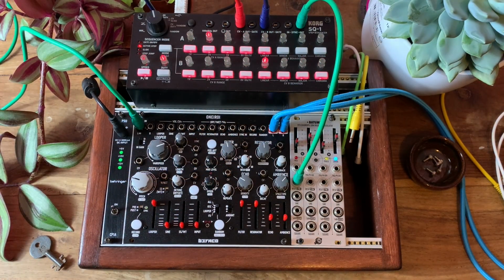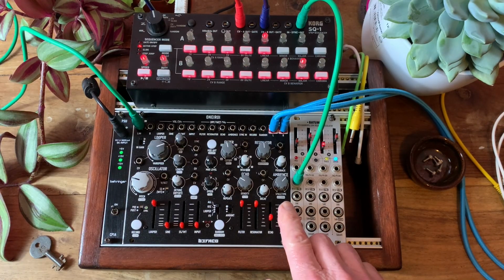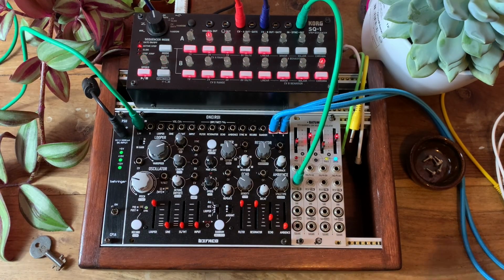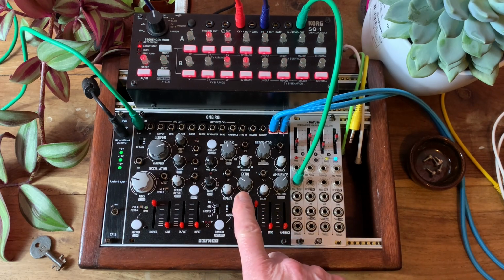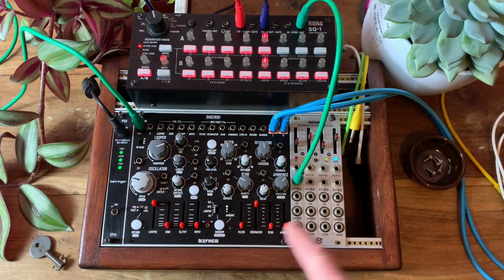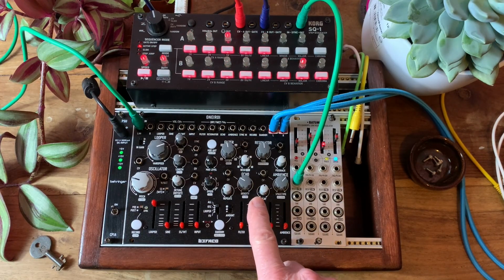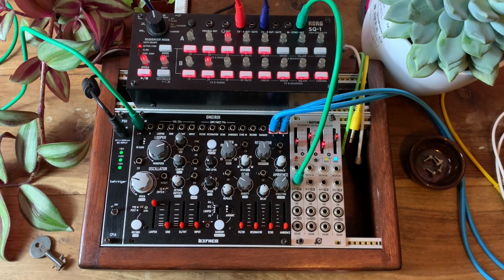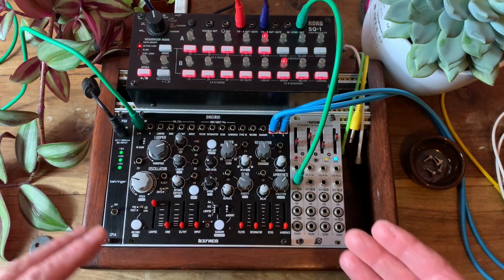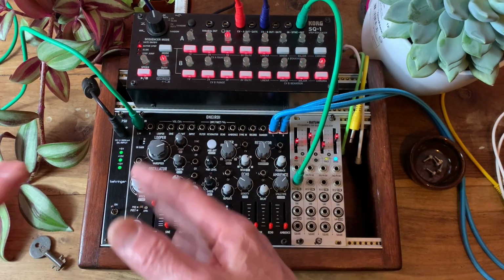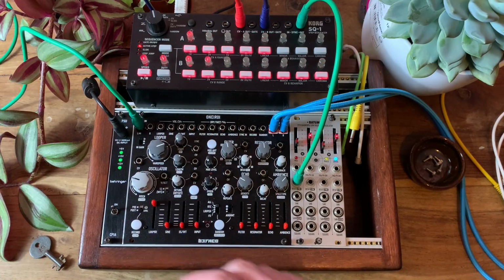So here we go. And if we get rid of the ambience, get rid of the echo, get rid of the filter, get rid of the resonator, here we have the source material. And it was a drum loop which, before I put that CV in, was actually running in time. It's not in time at the moment.